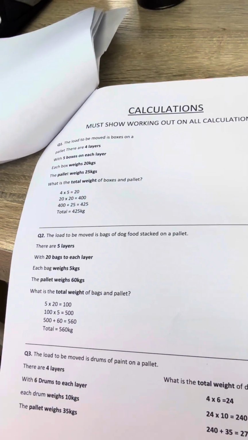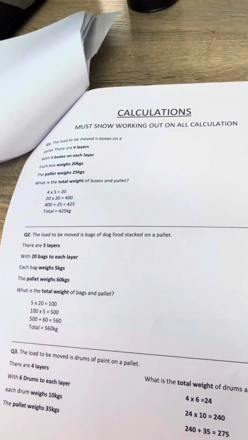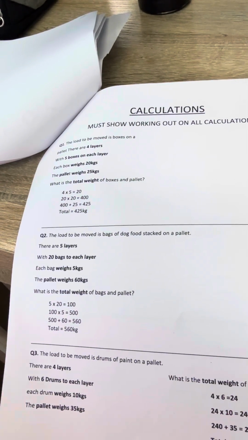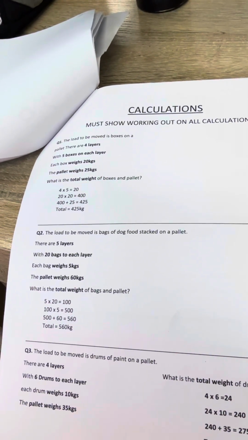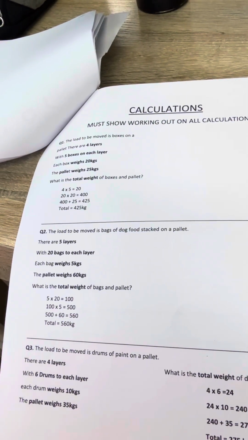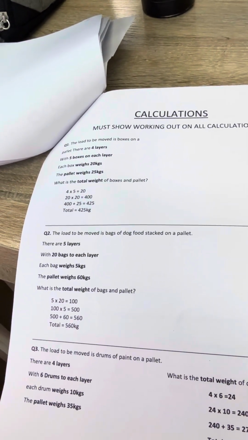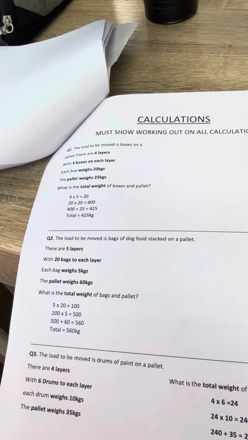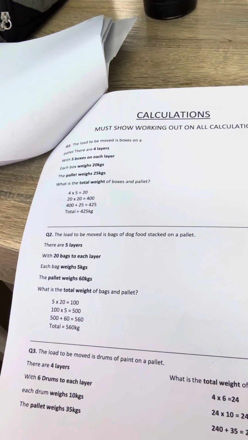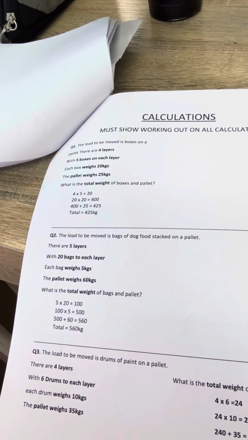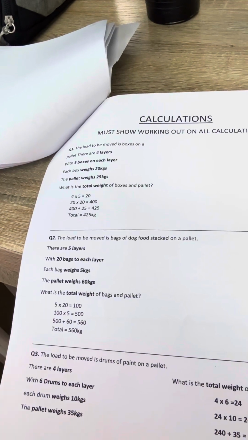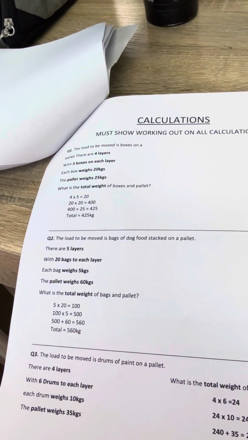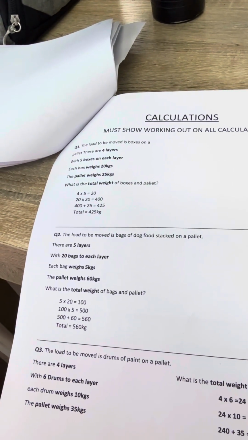Question 2. The load moved, bags of dog food, is stacked on a pallet. There are 5 layers with 20 bags to each layer. Each bag weighs 5 kilos. The pallet weighs 60 kilos. What's the total weight of the bags on the pallet? 5 lots of 20 bags is 100 bags. 100 lots of 5 is 500 kilos. 500 plus 60 equals 560, total 560.